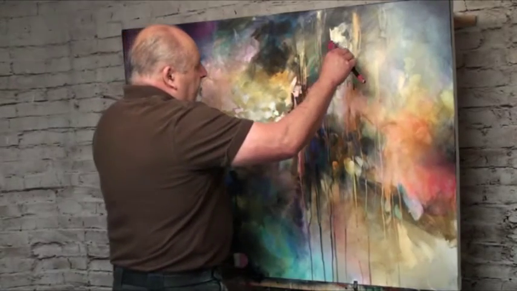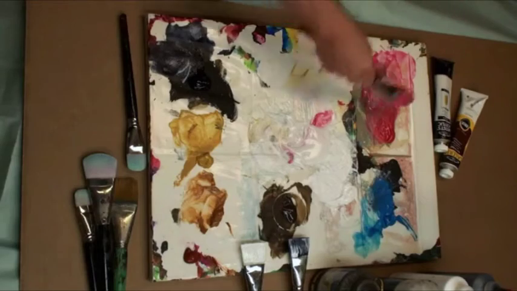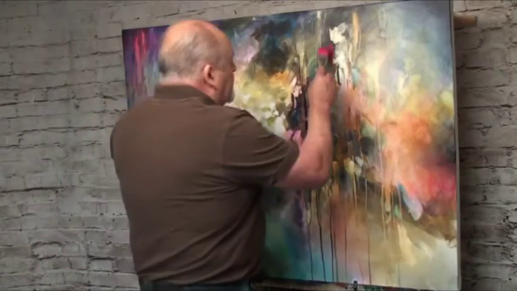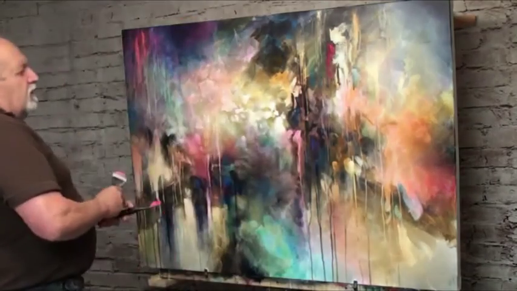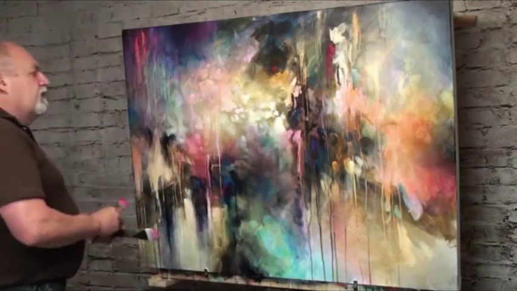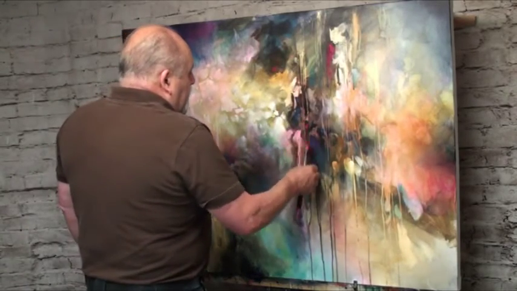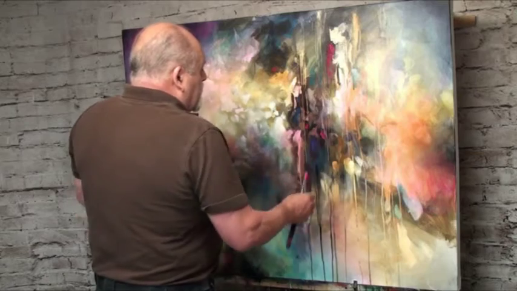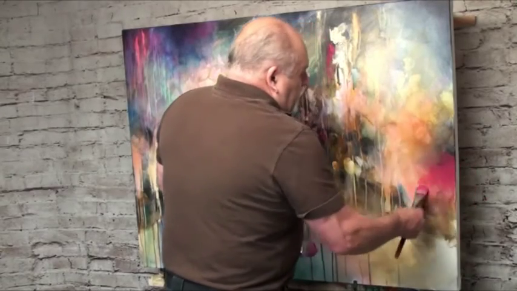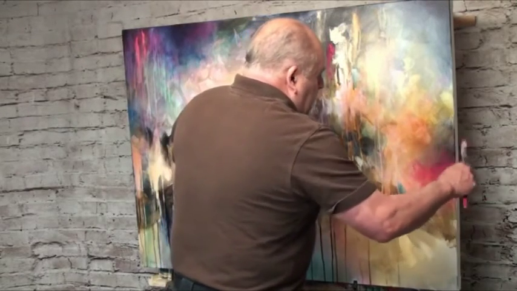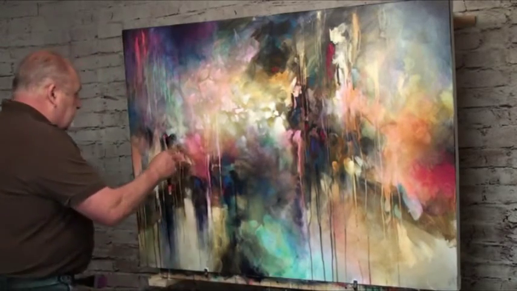Okay, now I'm going to drop in a few hard, increase the value on that rose quite a bit, and drop in some really opaque, solid versions of the same color. Need a little spot right there.